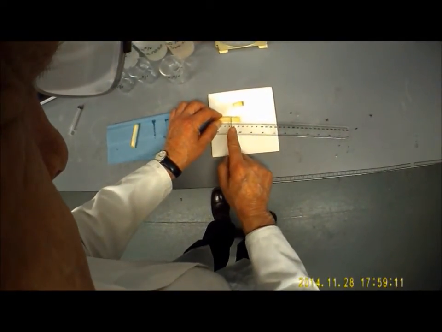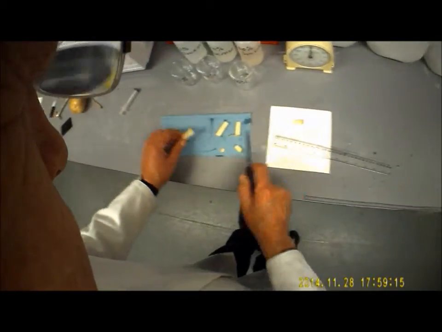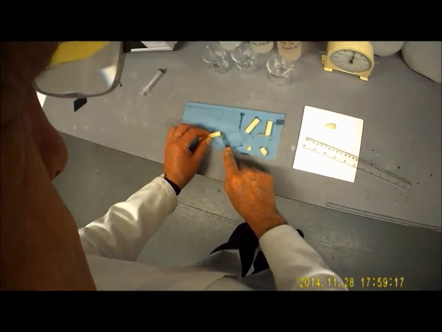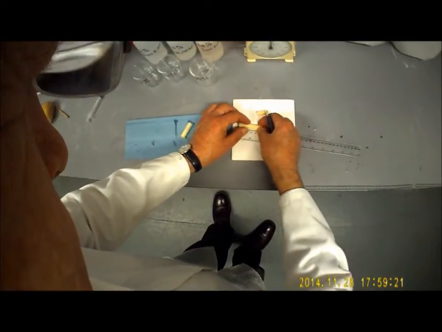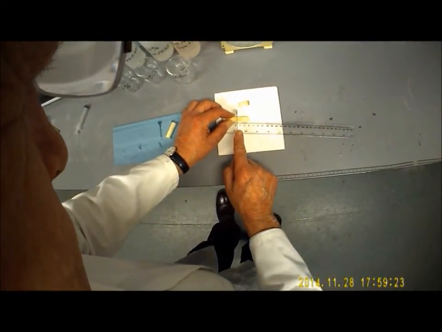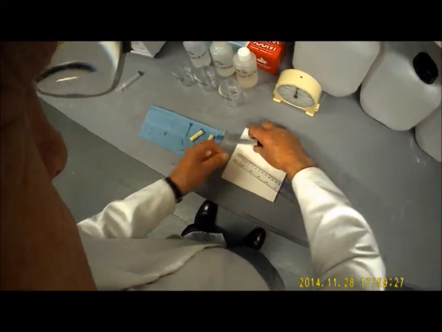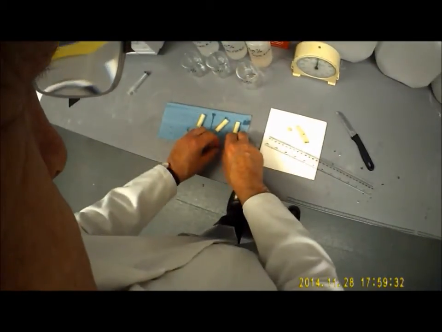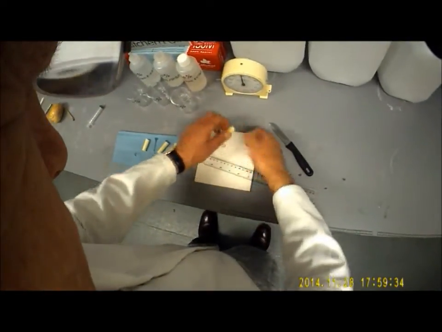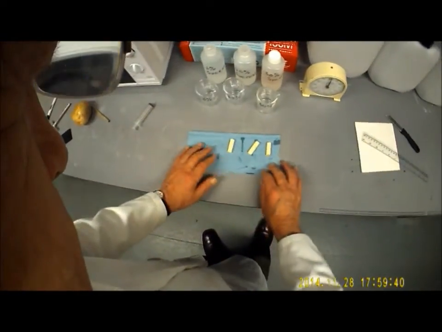And again, 35. Okay, and the last one, again, 35. Okay, so that's our cutting sorted out. I'll just get rid of those bits into the bin there. Put that to one side.